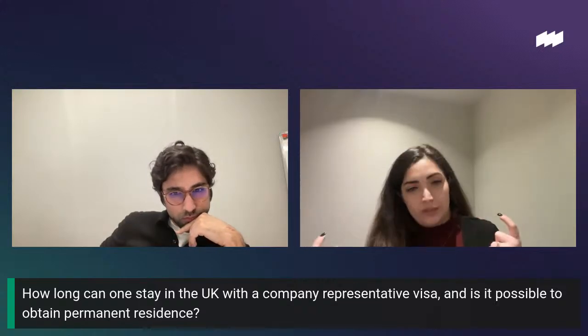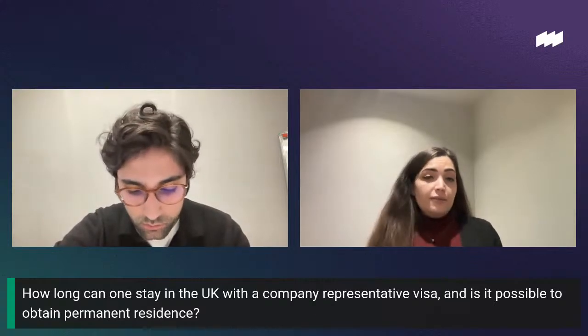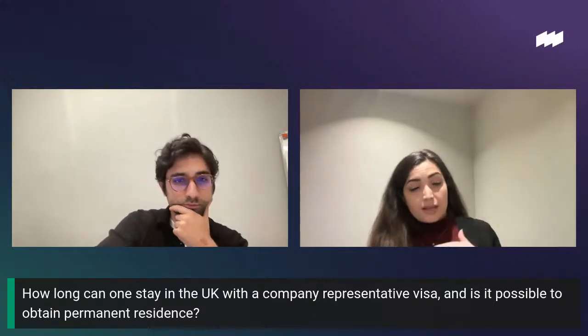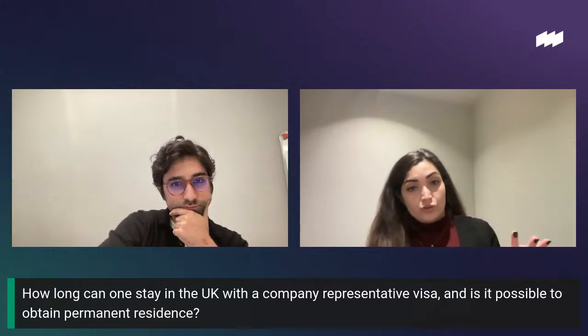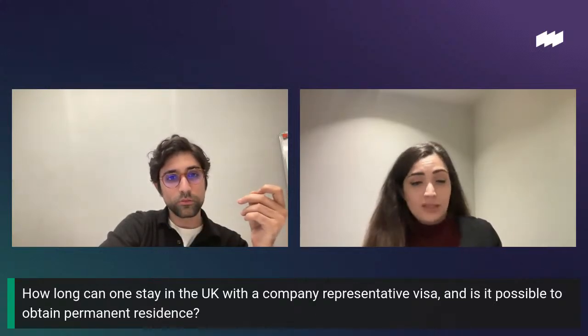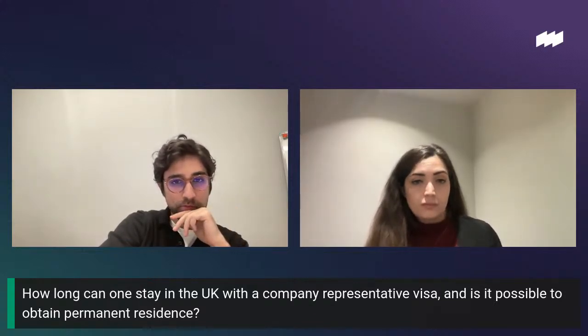They can add a new route. So the maximum they can stay as a UK expansion worker is 2 years, but it is possible to switch the immigration category. It doesn't have to be skilled worker. It can be any other category as well.